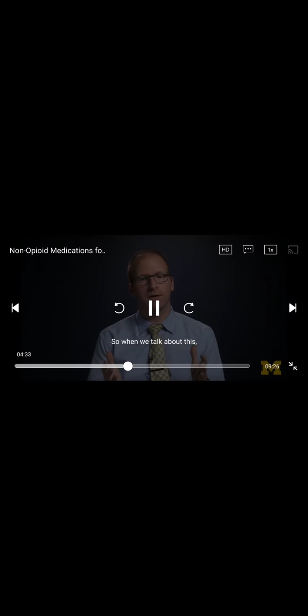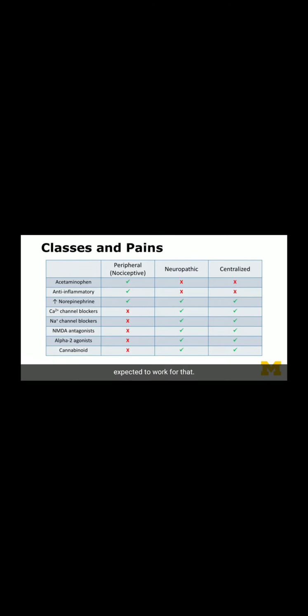So when we talk about this, this is a handy little chart that tells you what is the type of pain and whether or not a medication is expected to work for that. So we'll go through each of these, and that doesn't mean necessarily that if this patient has this type of pain, they absolutely should get this medication.